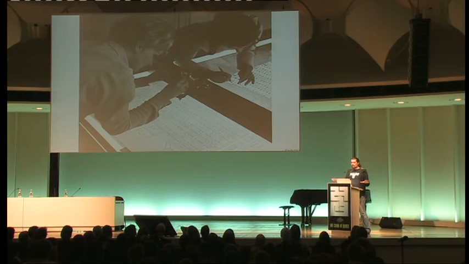So what you can see here is 2 layout engineers cutting rubylith, that's some kind of plastic foil, cutting the actual mask that was later shrunk to about a square millimeter and used to burn those processors. So people wouldn't probably have copies of these big sheets.